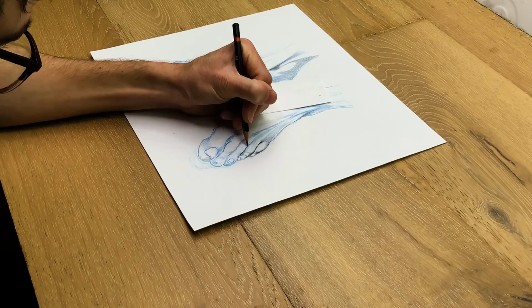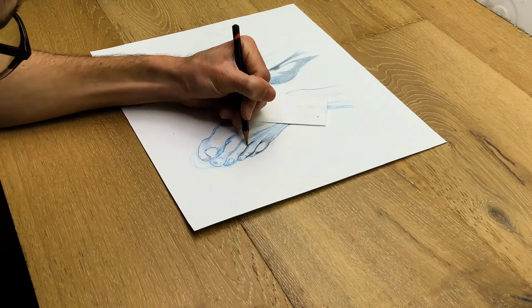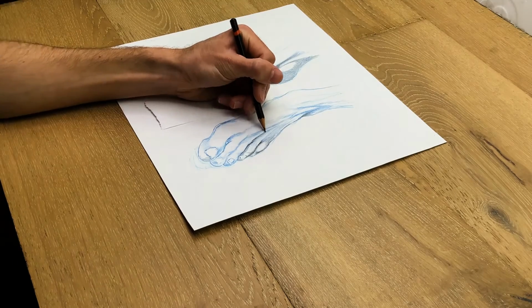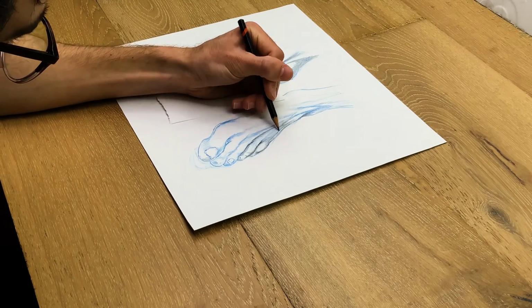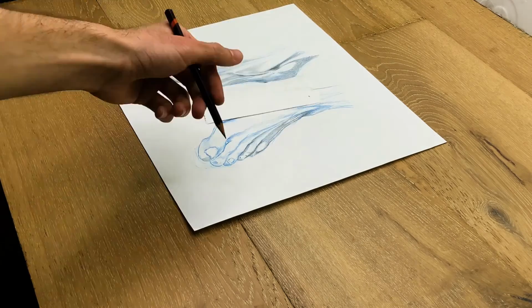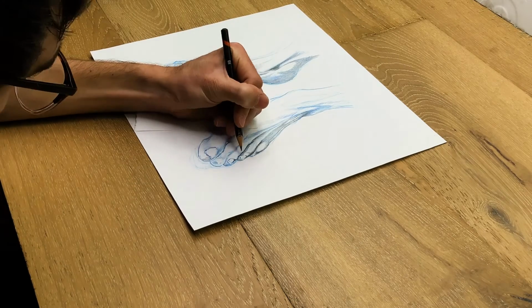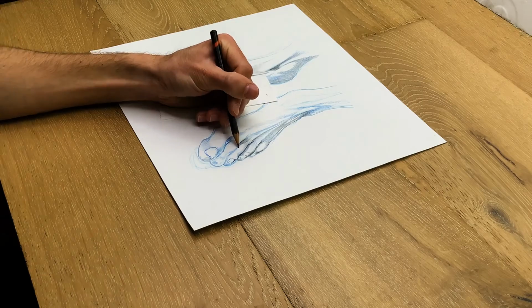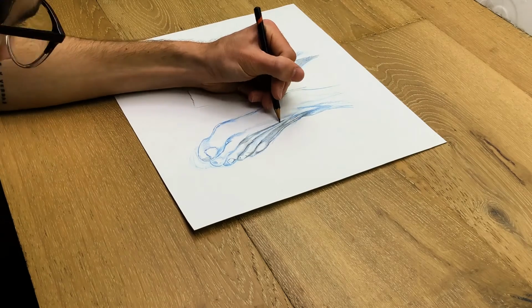Now, the idea is to use your light shading as a reference point, and this is where we can start making little gradients within our shading to emphasize certain features a little bit more significantly. And the intention here, once again, is to utilize the softer shading to guide us in developing a little bit more vivid contrast in the shadow formations on the foot.